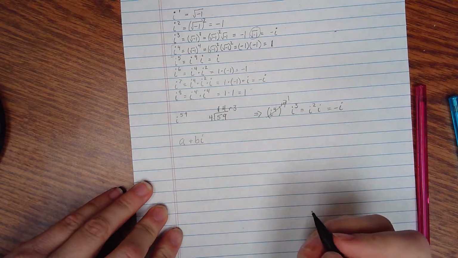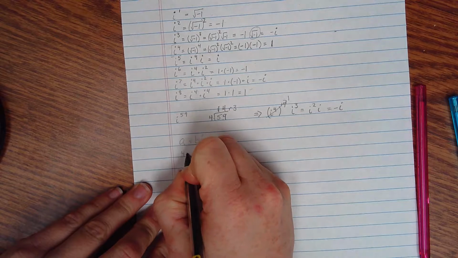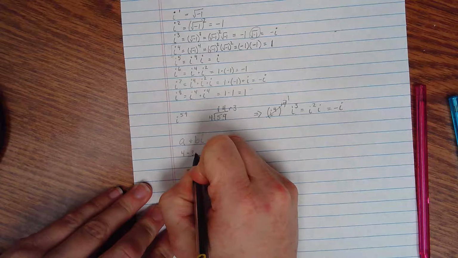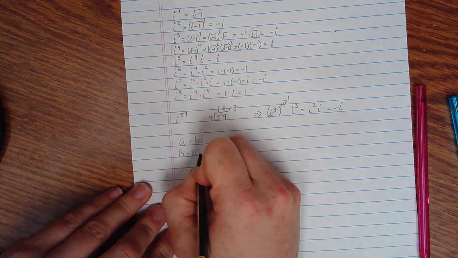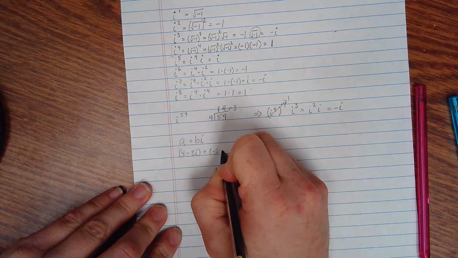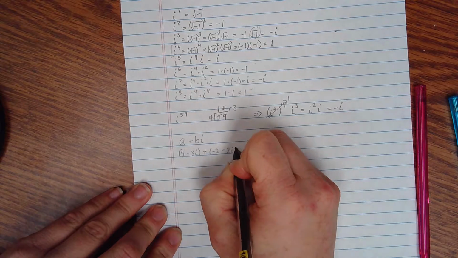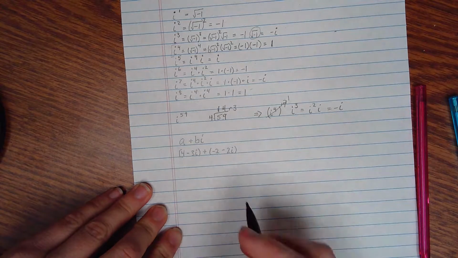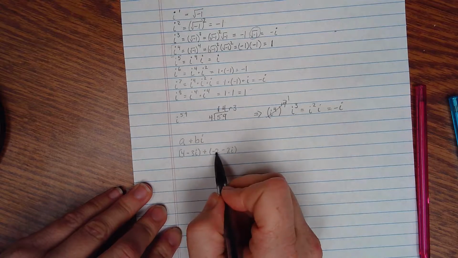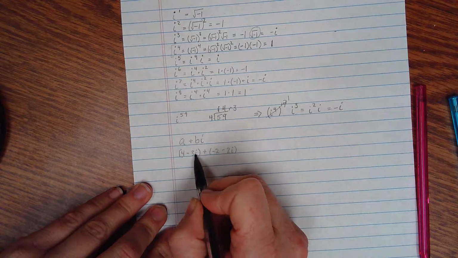So our first example for addition, let's try 4 minus 3i plus -2 minus 2i. There we go. First thing I'm going to do is put my real parts together and put my imaginary parts together.